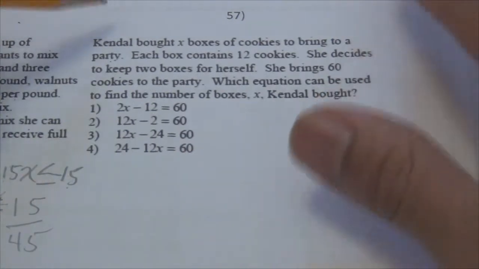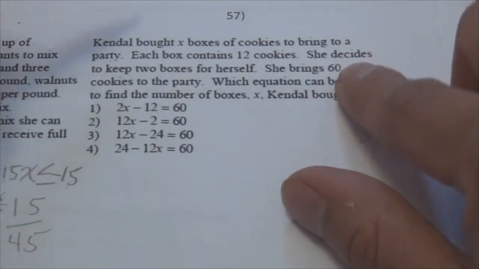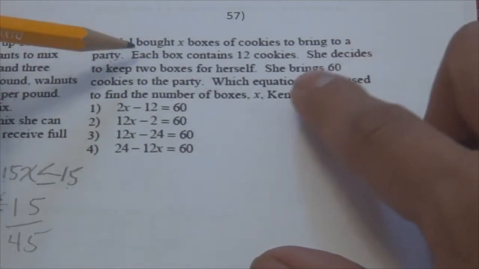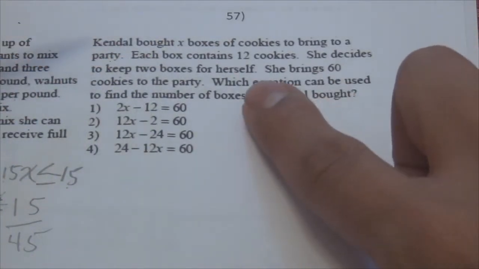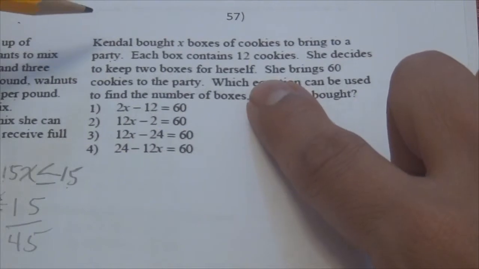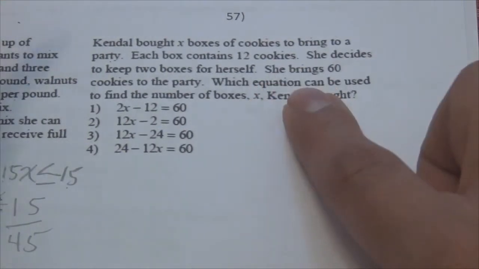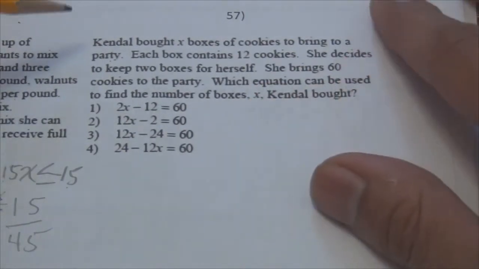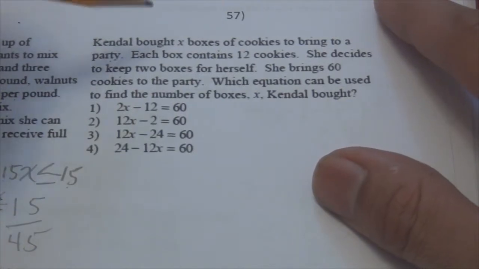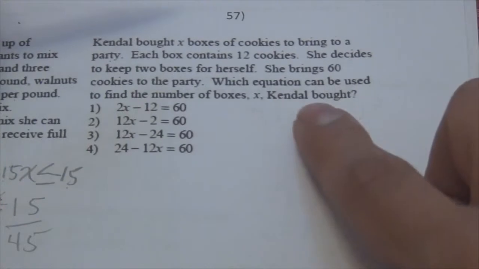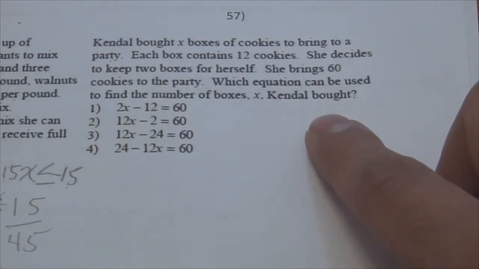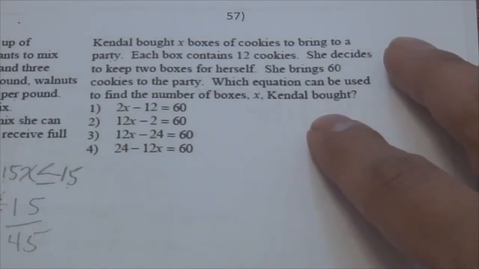Kendall bought X boxes of cookies to bring to a party. Each box contains 12 cookies. She decides to keep 2 boxes for herself. She brings 60 cookies to the party. Which equation can be used to find the number of boxes X Kendall bought? Well, think of it this way. Let's see how we can solve this problem, because it's confusing me.